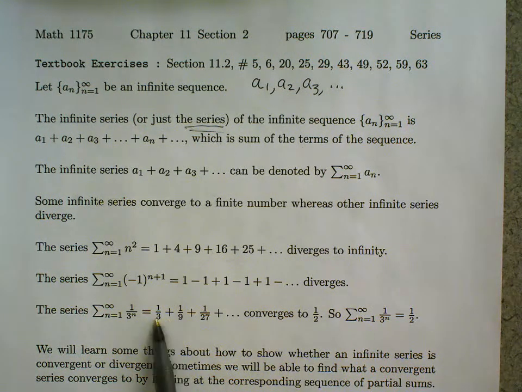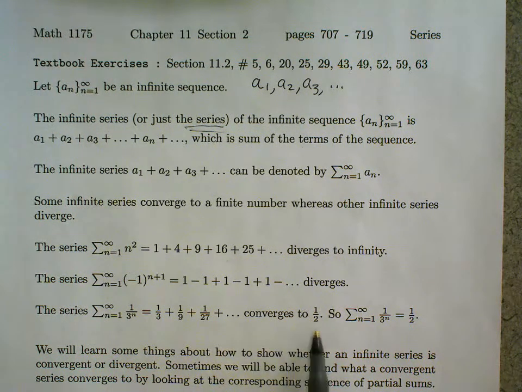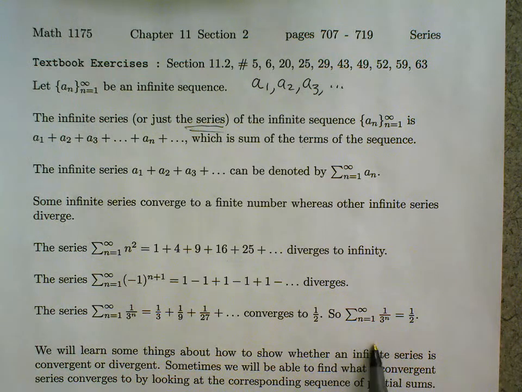So even though we're adding infinitely many terms, well, if you could ever get to infinity, it would be equal to 1/2. So we just say that this infinite series of terms 1 over 3 to the n as n ranges from 1 to infinity equals 1/2.